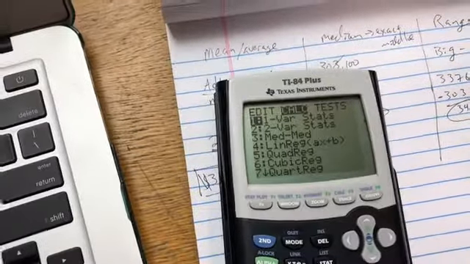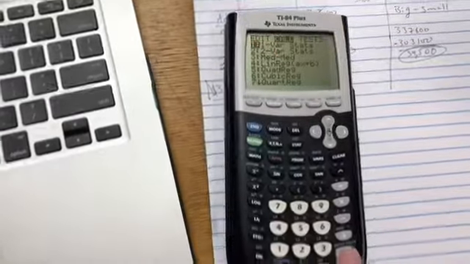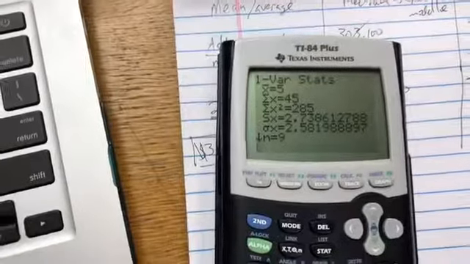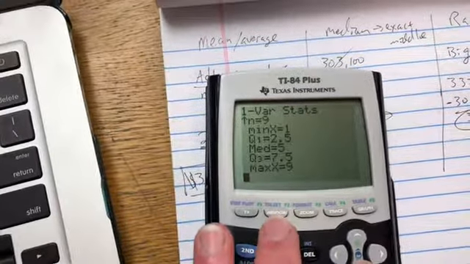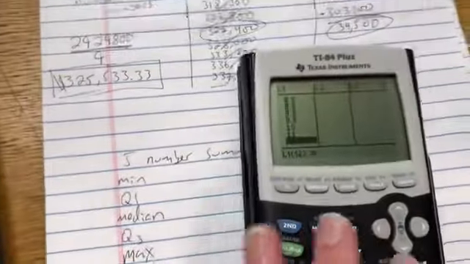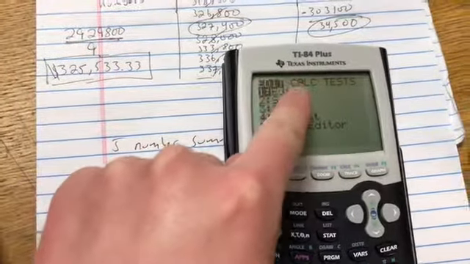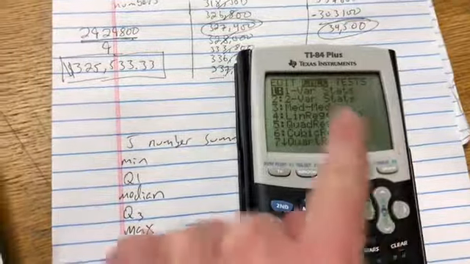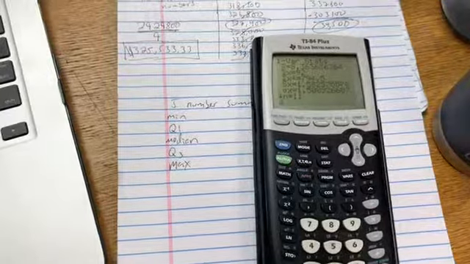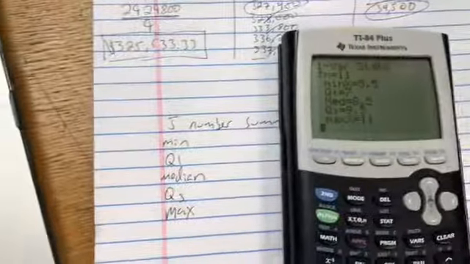So we're gonna scroll over to calc, and we're gonna do 1 var stats. It's already highlighted over there, so I just have to hit enter, enter, and it's gonna automatically spit out a whole bunch of numbers. Now what we need is down at the bottom. So you're gonna scroll all the way down, and you're gonna see your 5-number summary right there.